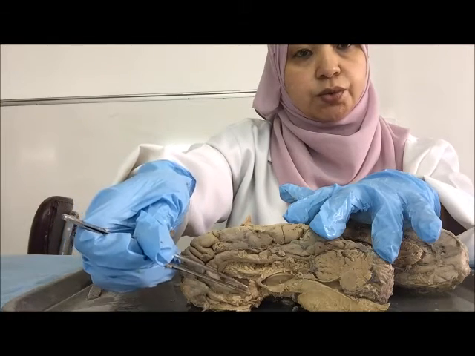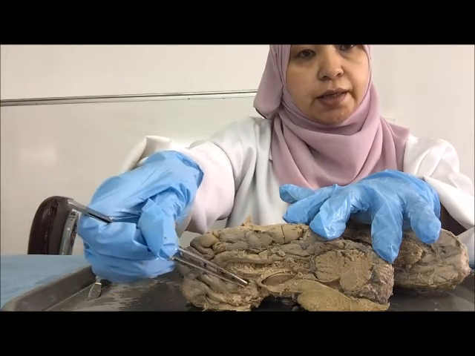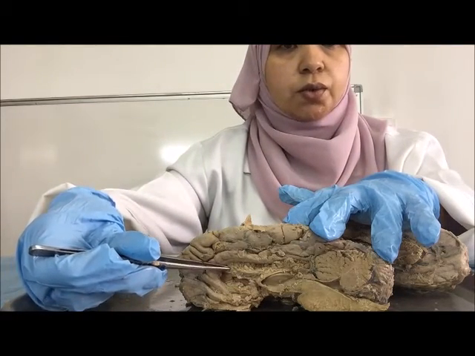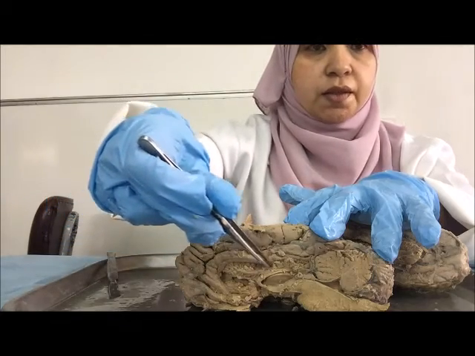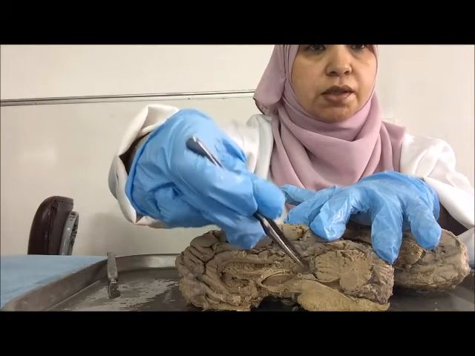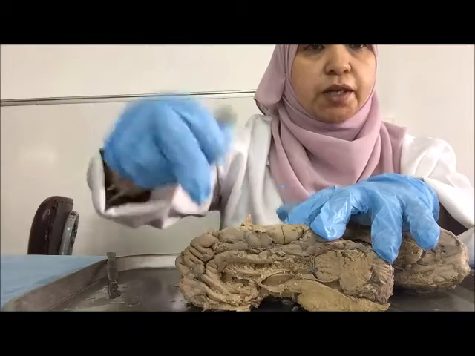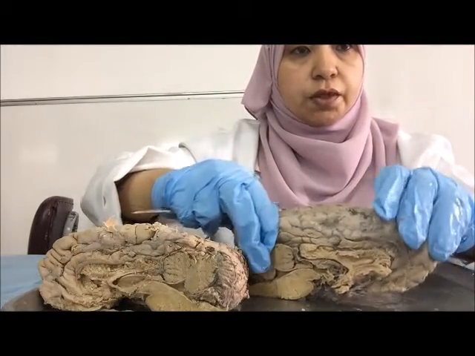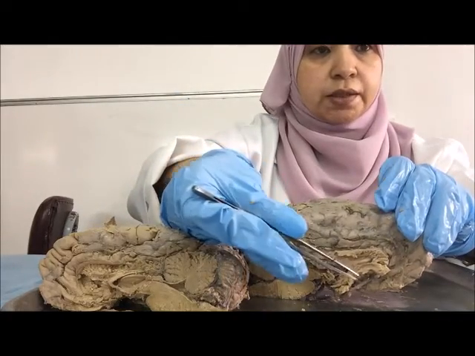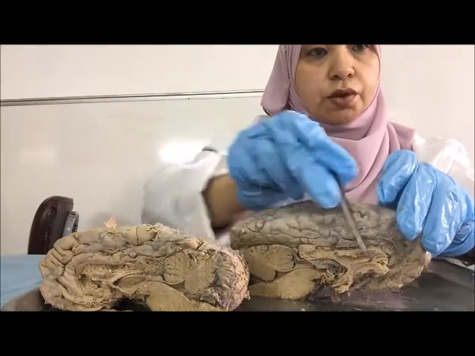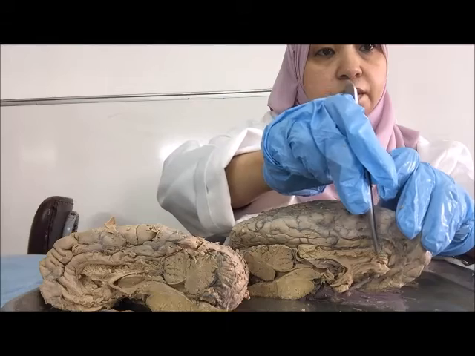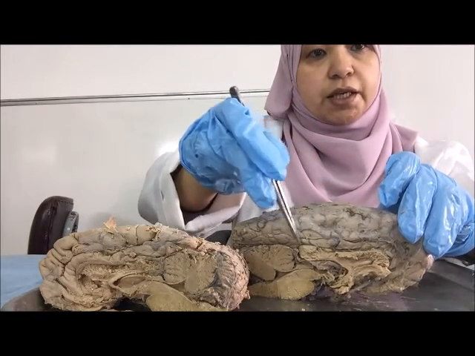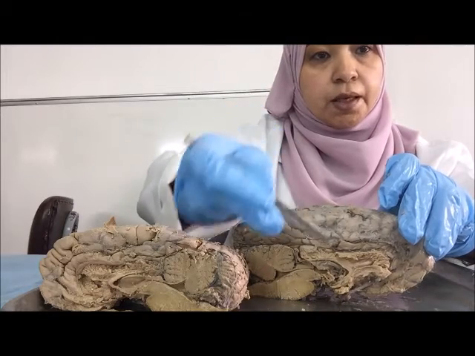It begins near the anterior end here as the rostrum of the corpus callosum. Then this part here is called the genu of the corpus callosum, and this is the body of the corpus callosum. Lastly, this part here is the splenium of the corpus callosum. If you see, it's more obvious on the opposite side. This is the rostrum of the corpus callosum, and this is the genu. This is the body of the corpus callosum, and here is the splenium of the corpus callosum.